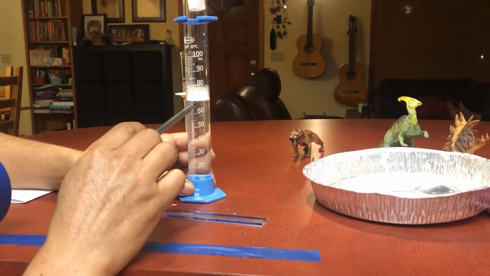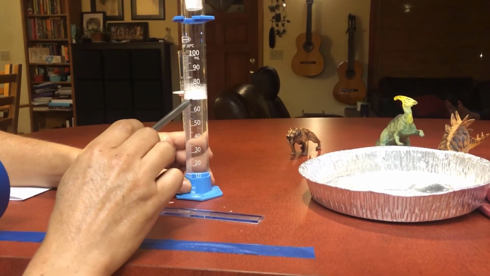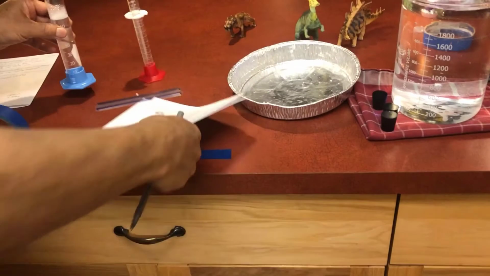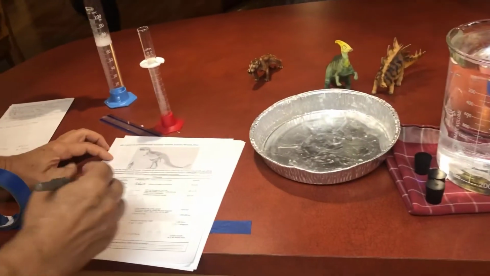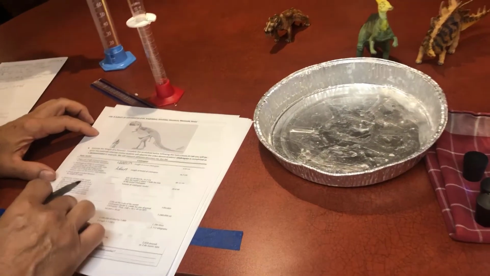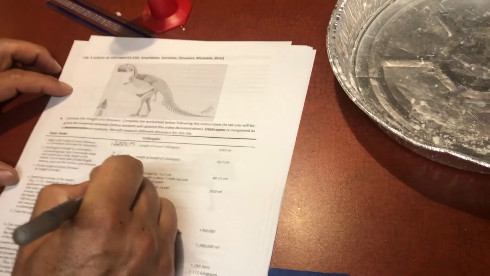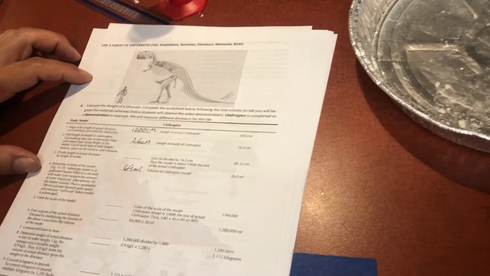It's about 69 milliliters. So we'll go over to our lab sheet, and the volume displacement here will be 69 milliliters.